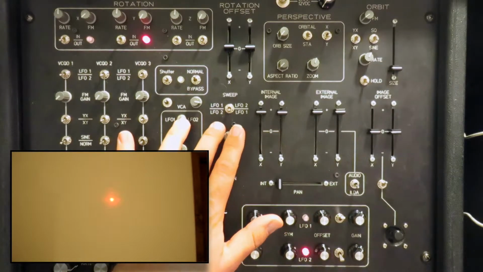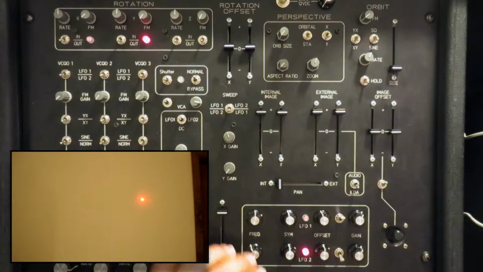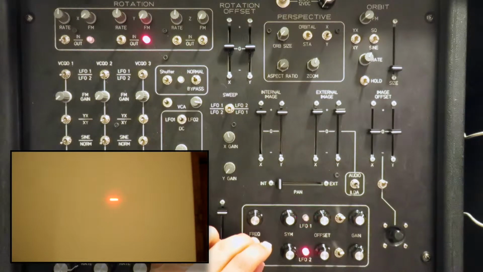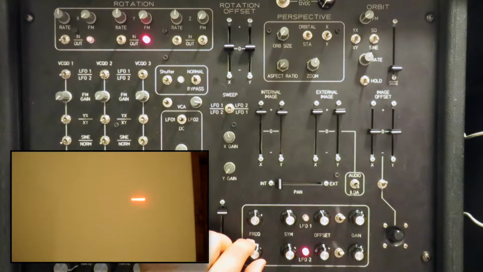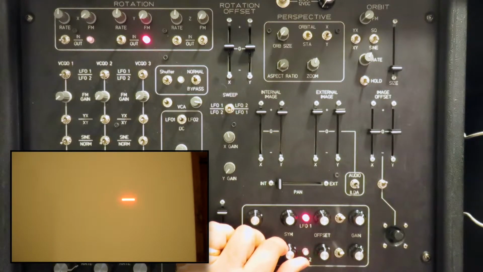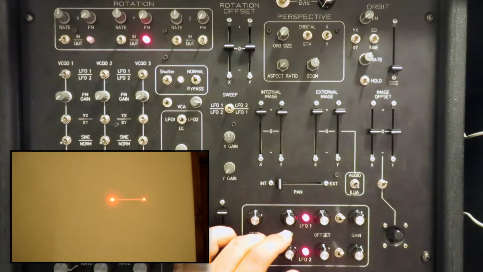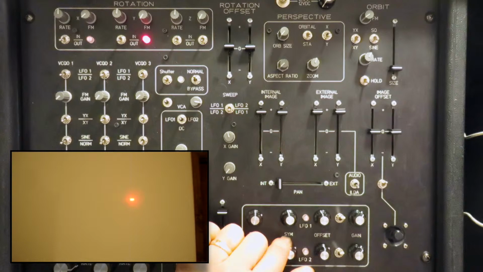So this is coming from LFO2 because I'm in the down position on this switch. The controls that I have of LFO2 here, this toggle switch allows me to change between a square wave or a ramp. Now I can adjust the frequency all the way up to a couple hundred hertz. I can adjust the symmetry, all the way one way or all the way the other.